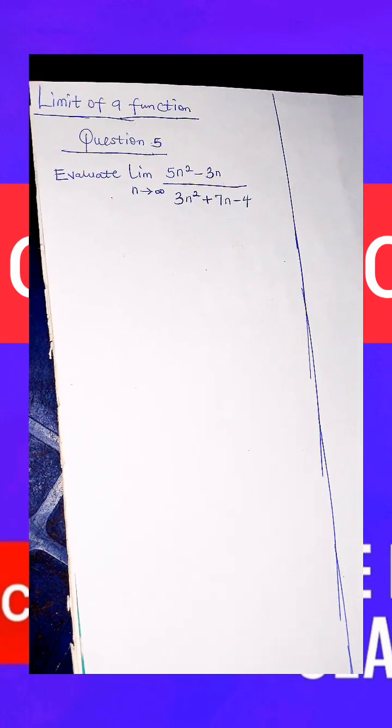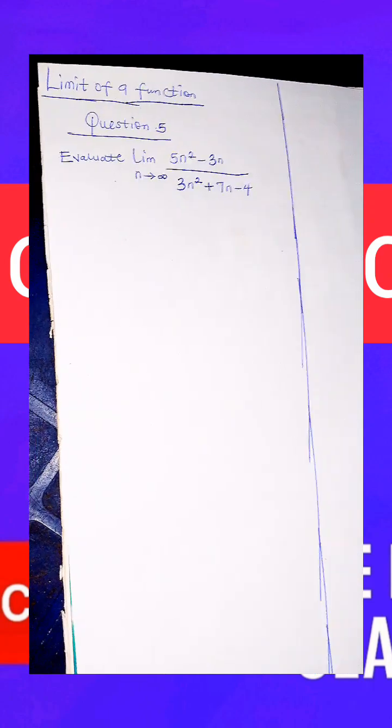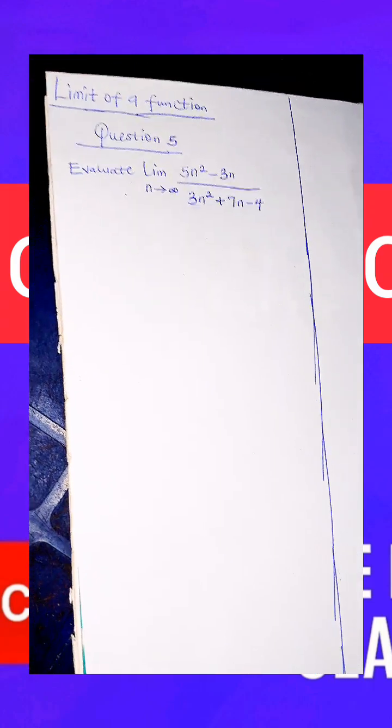In today's video, we are going to be taking the last example under limit of a function. We have a question before us. We have to evaluate the limit as n approaches infinity of 5n squared minus 3n over 3n squared plus 7n minus 4. To solve this question is not difficult at all. Let's take a solution to this.